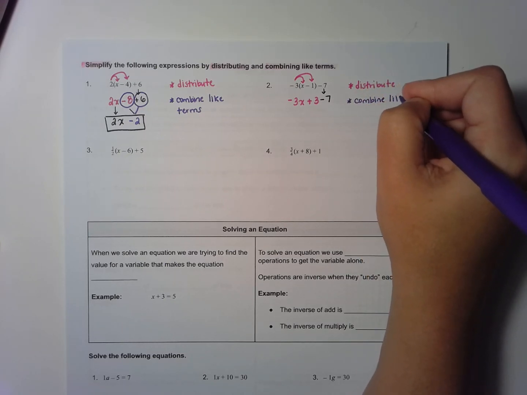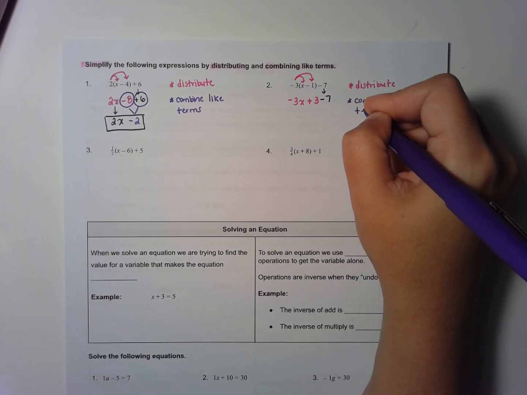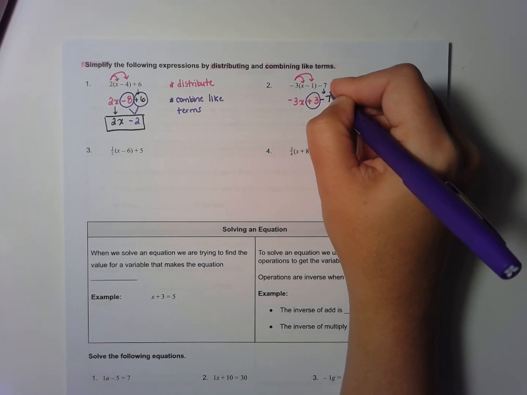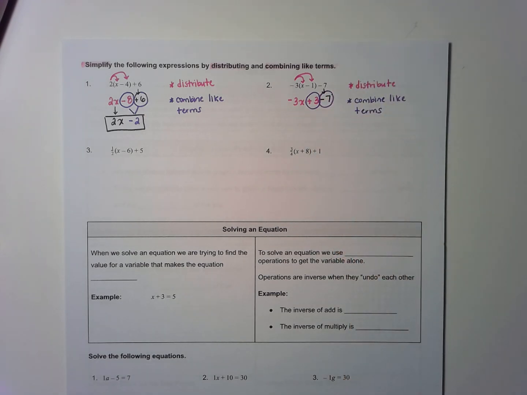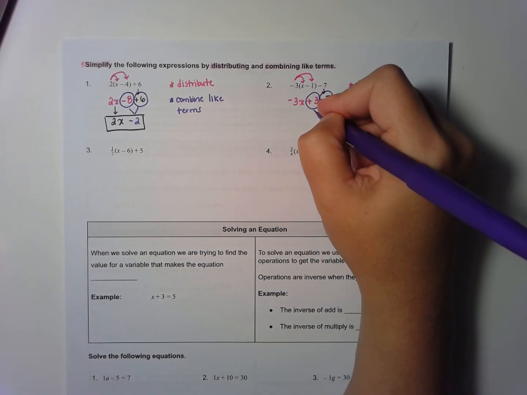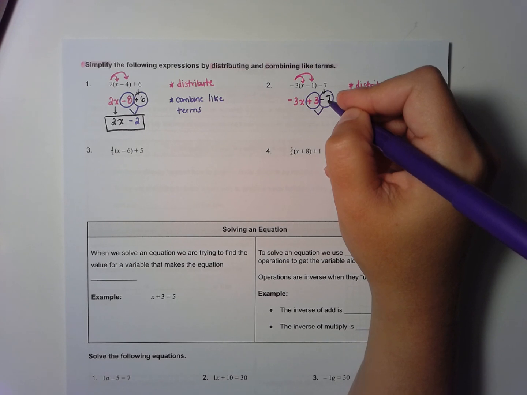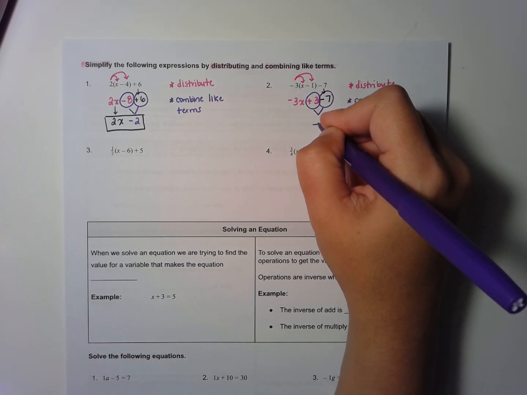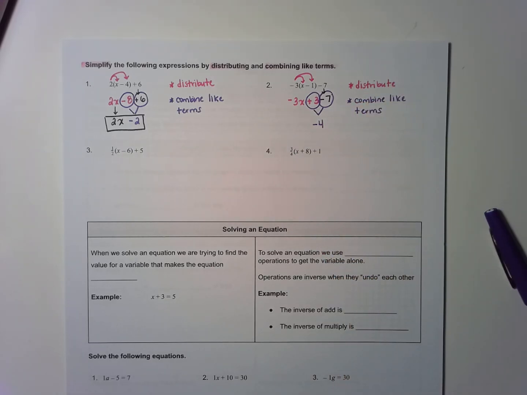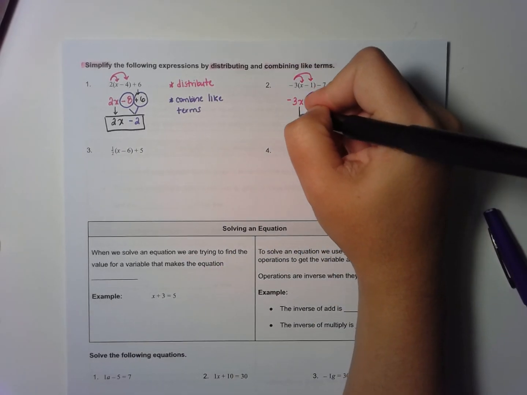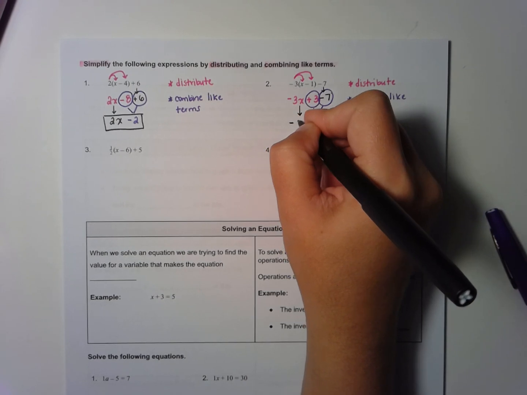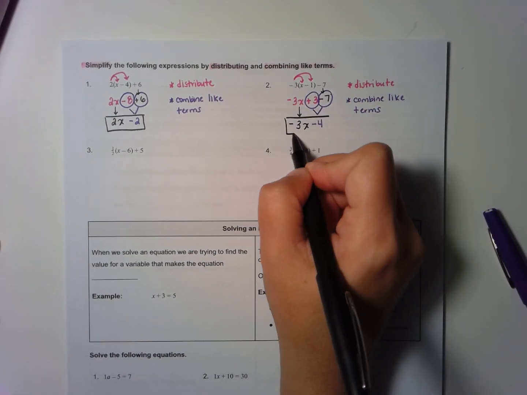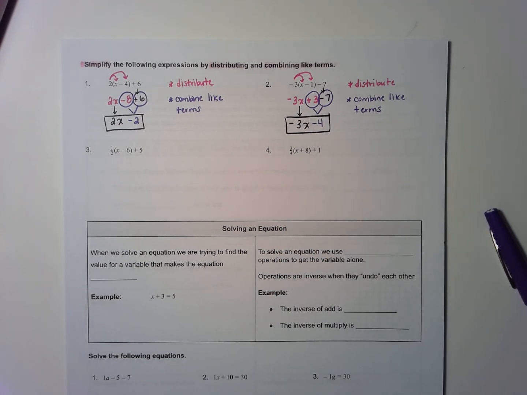Now you might be wondering, are there any like terms here? And there sure are. The +3 and the -7 both do not have a variable. So those would be like terms, which means I'm going to do 3 minus 7, and that gives me -4. And the -3x at the beginning doesn't need to change. So I'm just going to drop it like it's hot, and I get -3x. And that's my simplified expression.